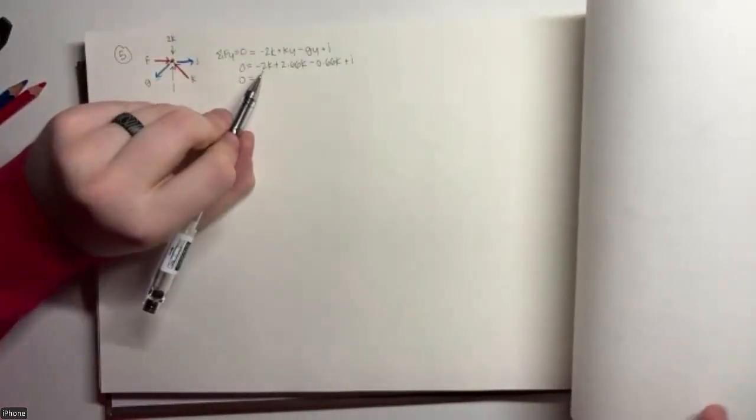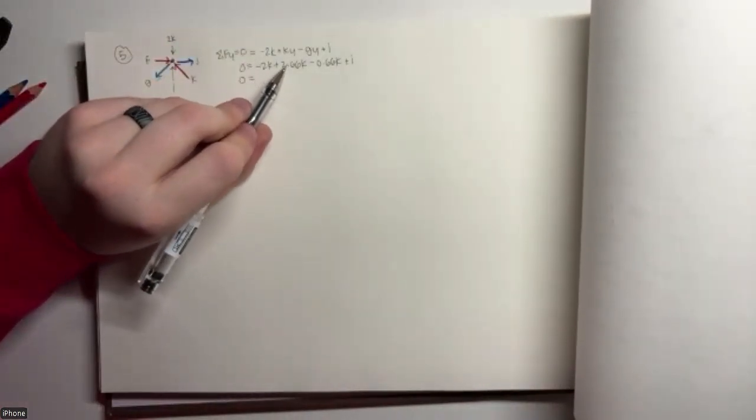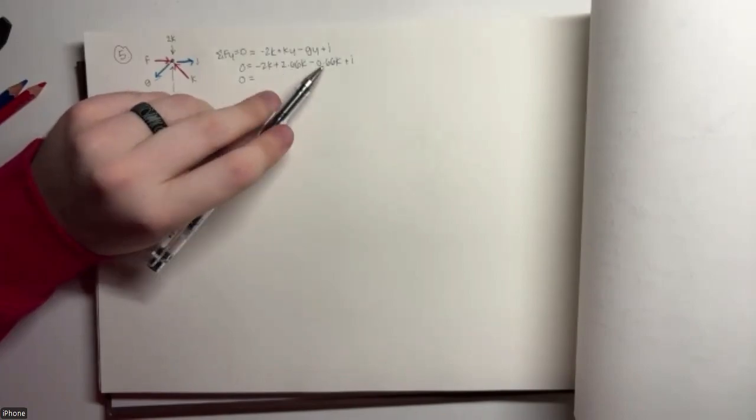If I add up negative 2K, positive 2.66K, and negative 0.66K, I get 0 plus I. So therefore, I is equal to 0, and it's in either tension or compression.